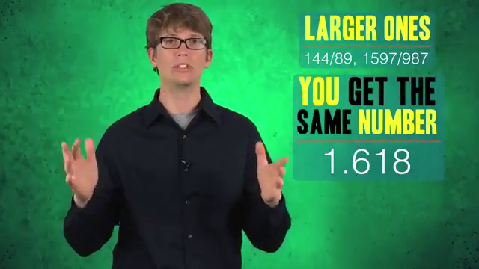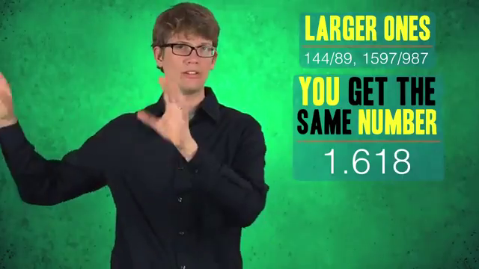But in addition to the numbers themselves, you also see the same ratio between Fibonacci numbers showing up. See, when you divide almost any Fibonacci number by the one before it in the sequence, especially the larger ones, you get the same number. 1.618... well, lots of numbers. The Greeks discovered this long before Fibonacci, and they called it phi. Today, it's sometimes known as the golden ratio.